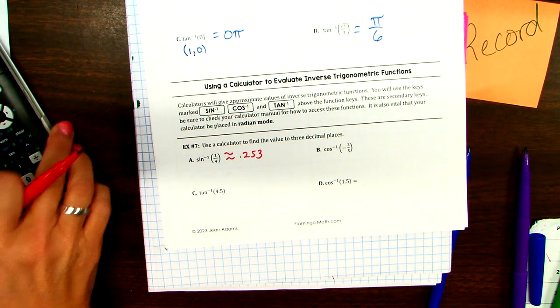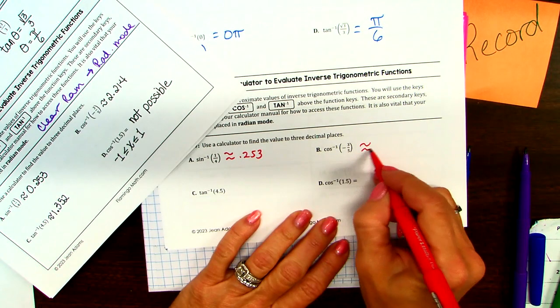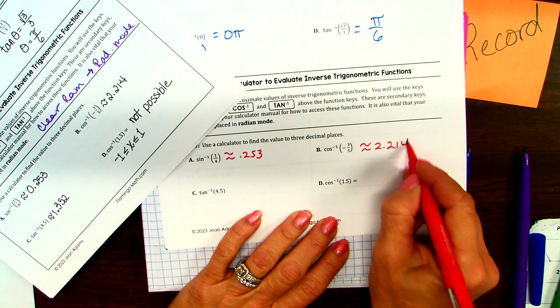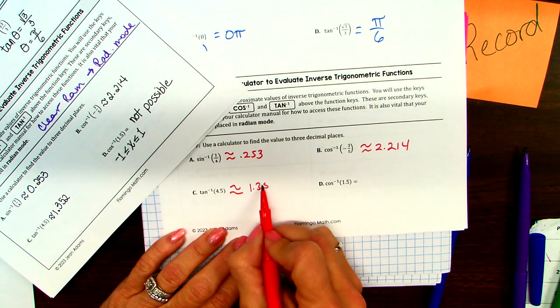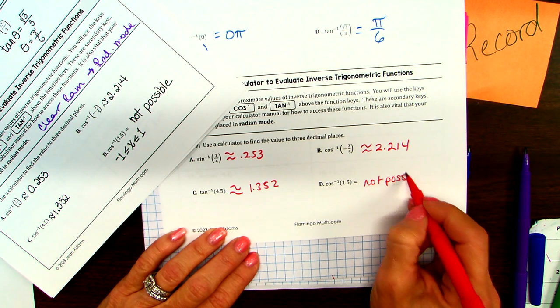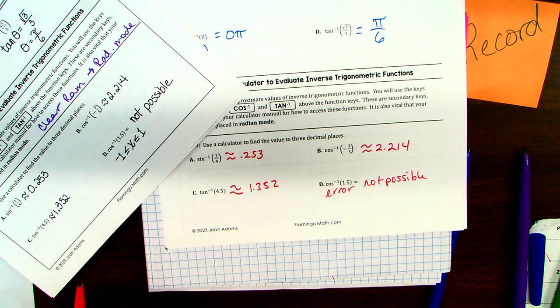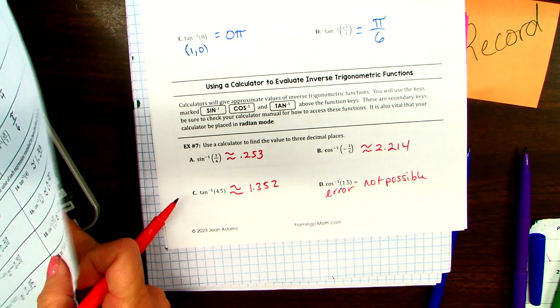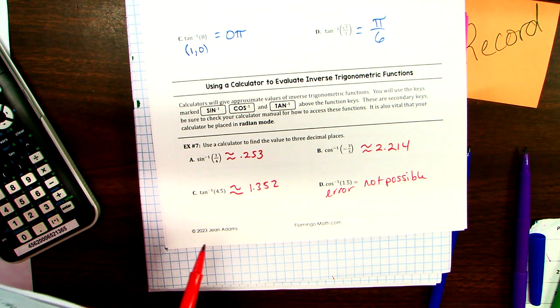All right, so if you want to just test yourself real quick, make sure you are putting these in your calculator correctly. Make sure you are rounding correctly. This one, you'll get an error message. So you would write not possible, does not exist, whatever. Okay?